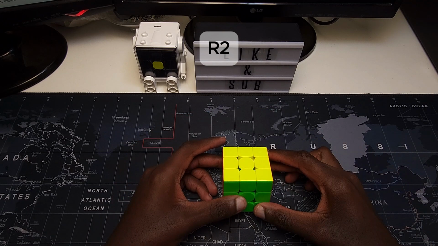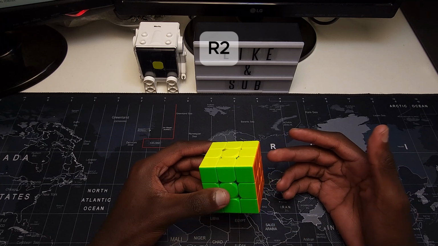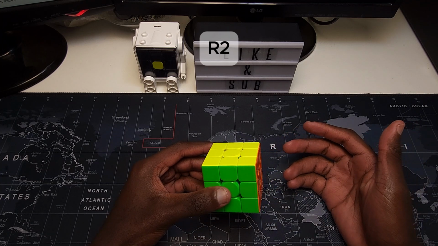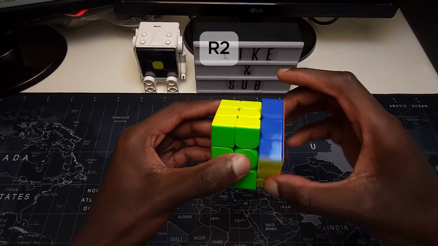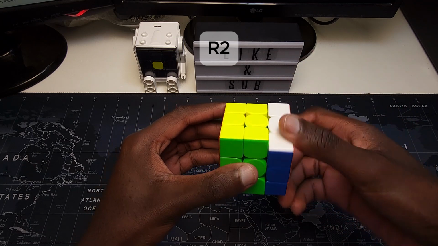A 2 after the letter means to turn that side twice, or 180 degrees. Now, it usually doesn't matter from which direction you're turning. So R2 can be like this, but R2 can also look like this.